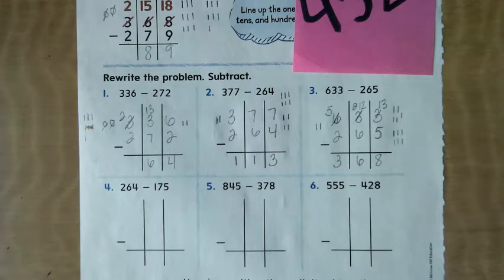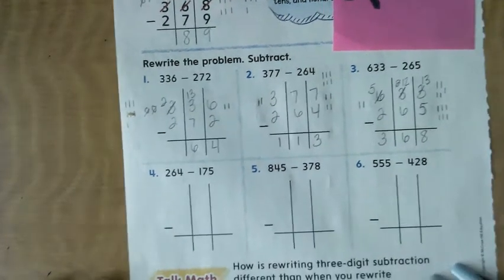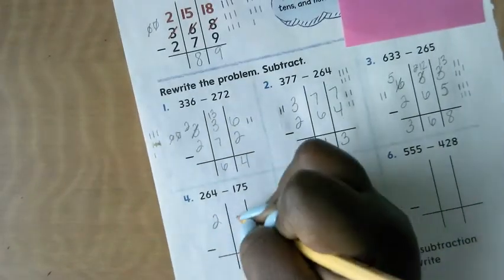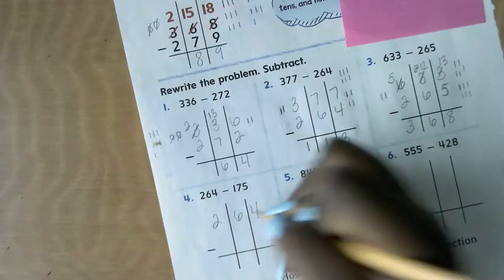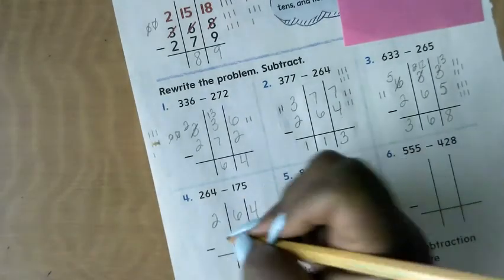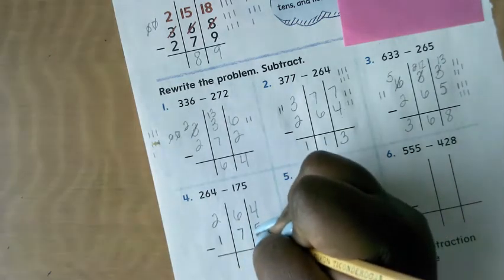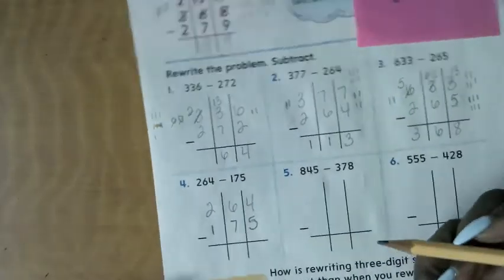All right, hopefully you paused the camera and you're now ready to go over it together. So let's go over question 4. We have 264, so I'm going to write 264 minus 175, and I'm going to write 175. And now I'm going to subtract.